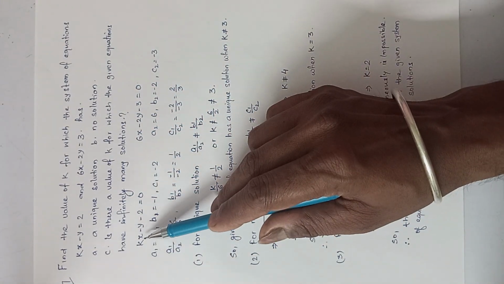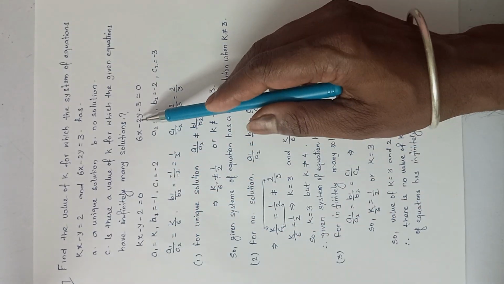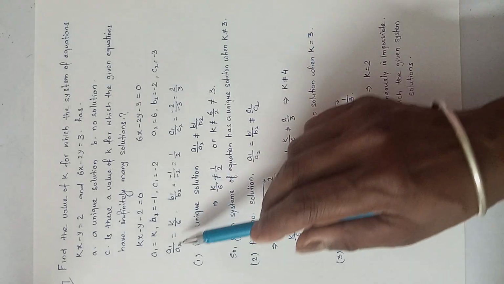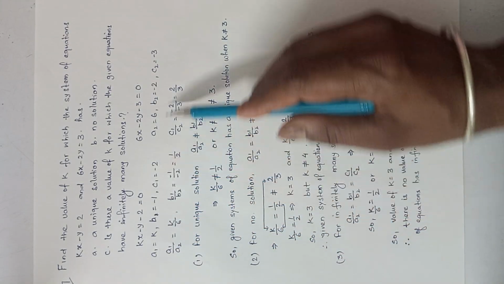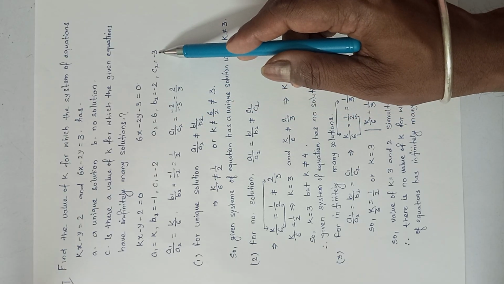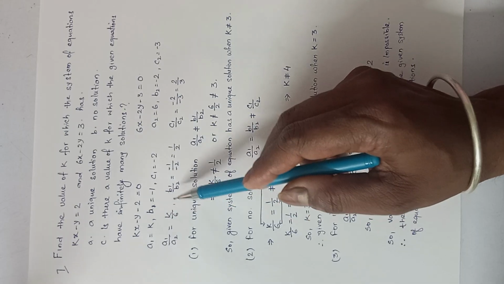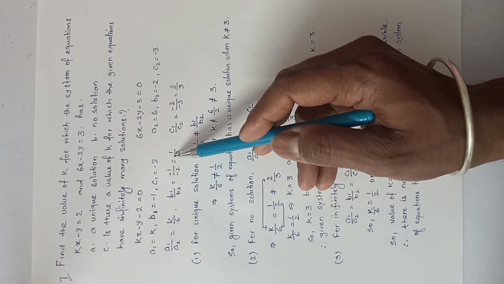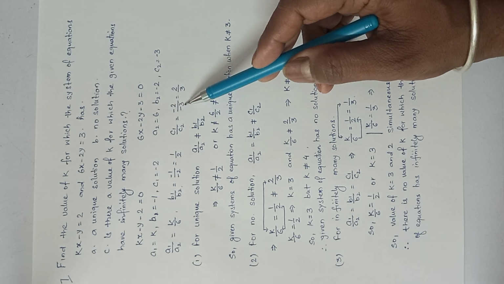Now bringing all the numbers on one side, kx minus y minus 2 equals 0, 6x minus 2y minus 3 equals 0, a1 equals k, b1 equals minus 1 and c1 equals minus 2, a2 equals 6, b2 equals minus 2 and c2 equals minus 3. On comparison, we get a1 upon a2 equals k by 6, b1 upon b2 equals minus 1 by minus 2 equals 1 upon 2, and c1 upon c2 equals minus 2 by minus 3 equals 2 by 3.